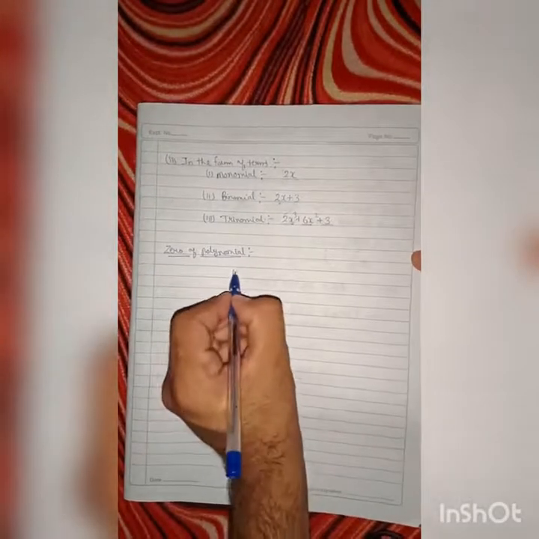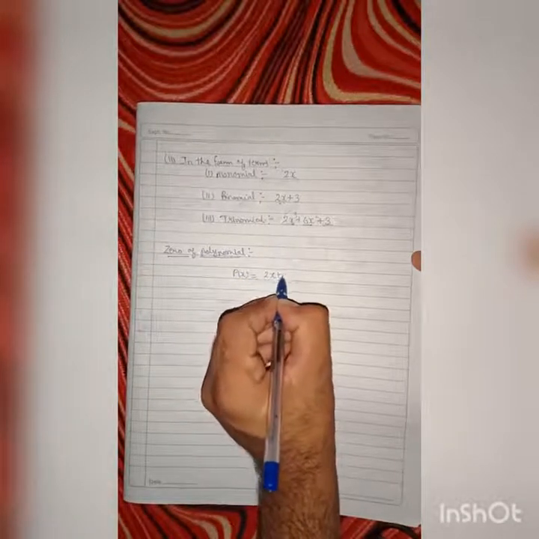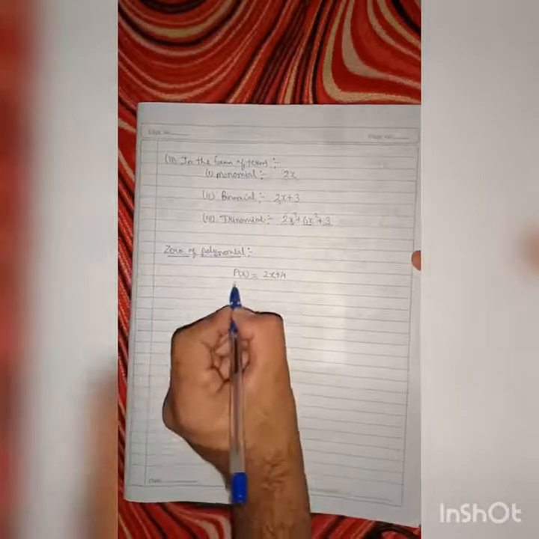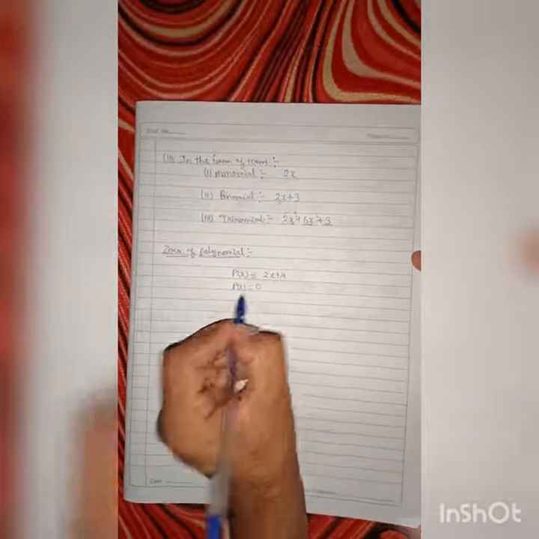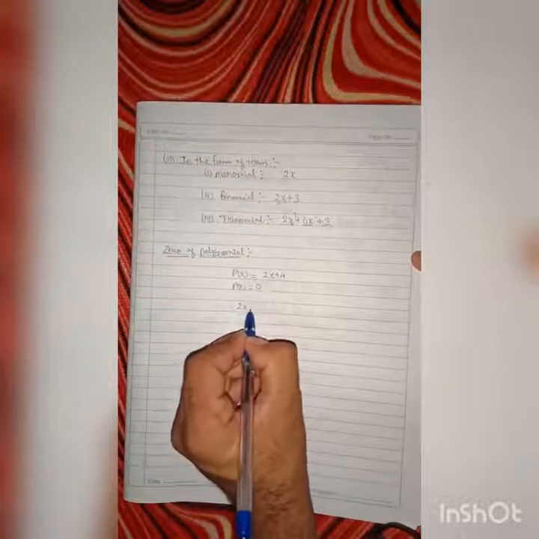Clear? For example, we have an equation like p(x) equals to, we can take 2x plus 4. For finding zero of this equation, we'll put p(x) equals to 0. So p(x) equals to 0 means we can write 2x plus 4 equals to 0.